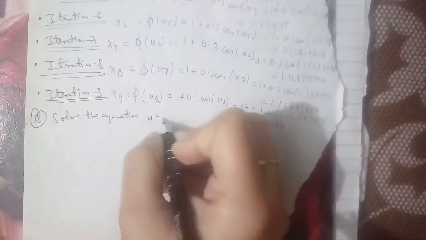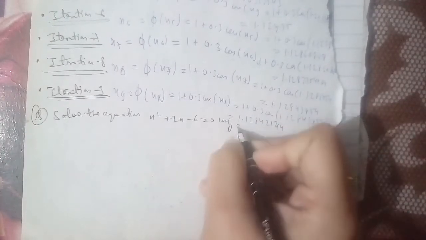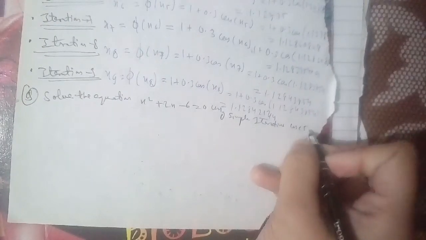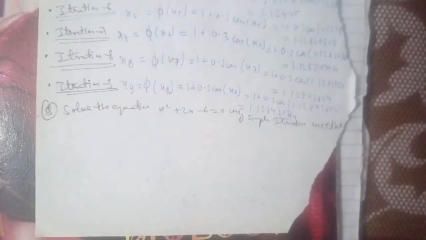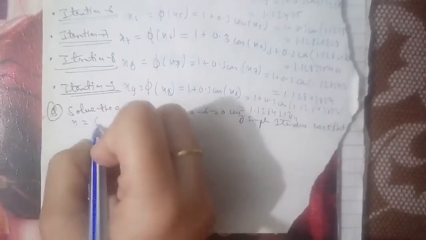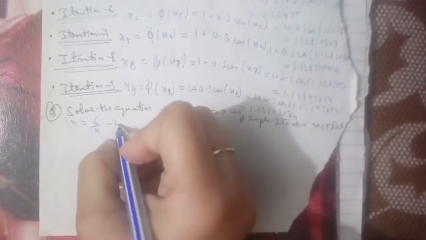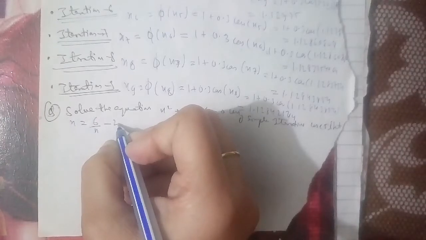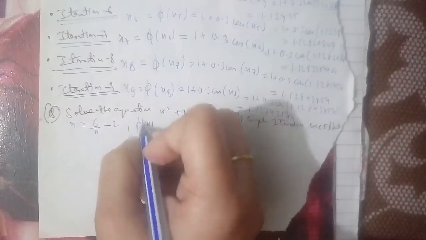So for that, phi dash x equals minus 6 upon x square, and mod of phi dash x naught is less than 1 at x equals x naught, which is 6 upon 16. So this is the method that will converge. Let us apply the iteration method, and the formula for the same is x n plus 1 equals phi x n. So we go ahead for iteration 1.